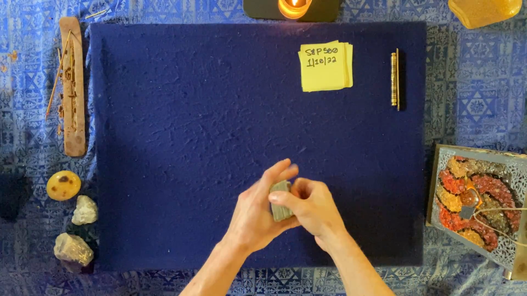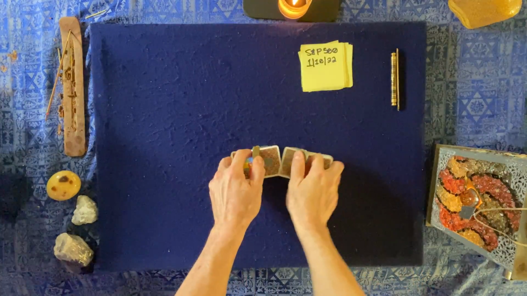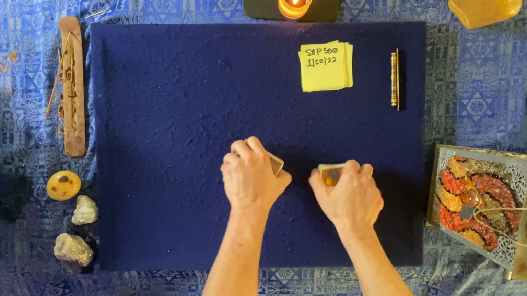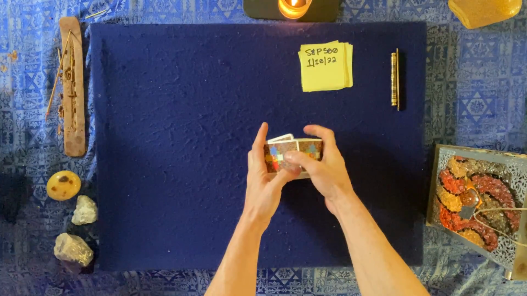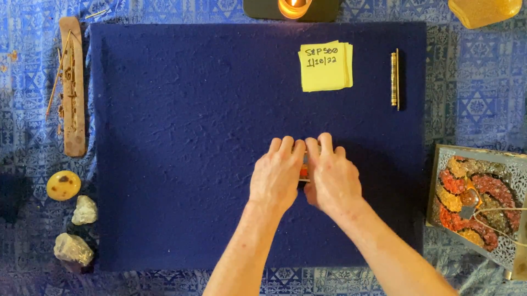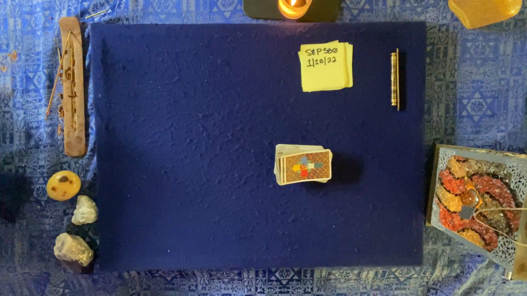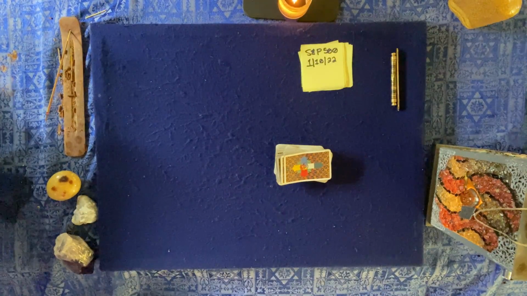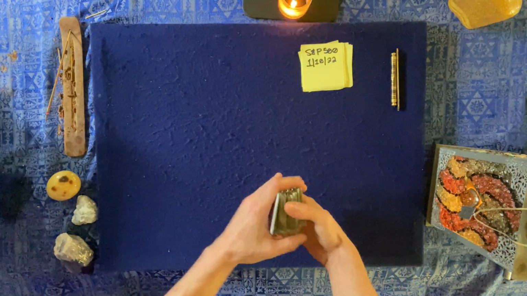This is the S&P 500 one-day reading for Monday, January 10th, 2022. The current date is December 17th, 2021, and the time is 4:57 p.m.